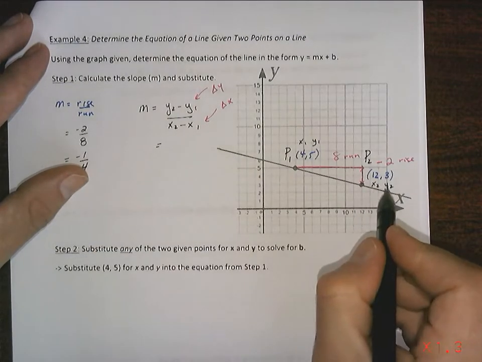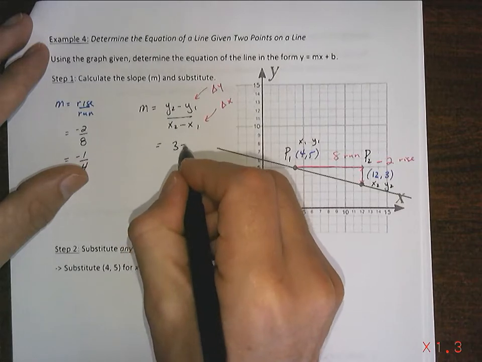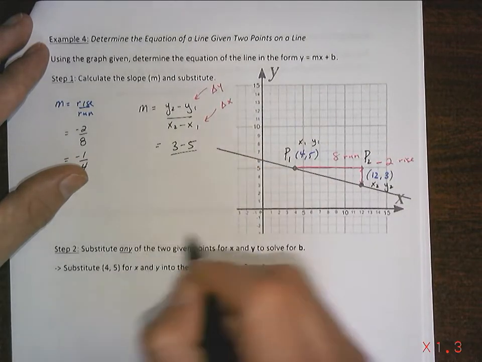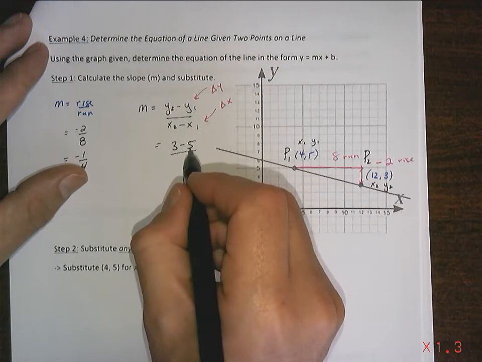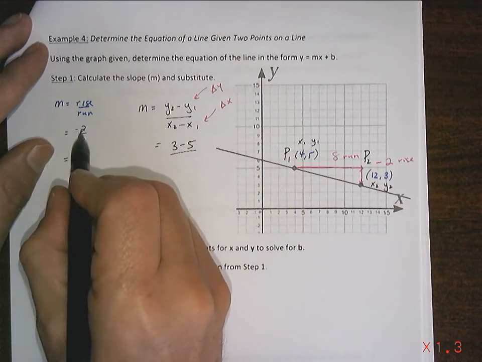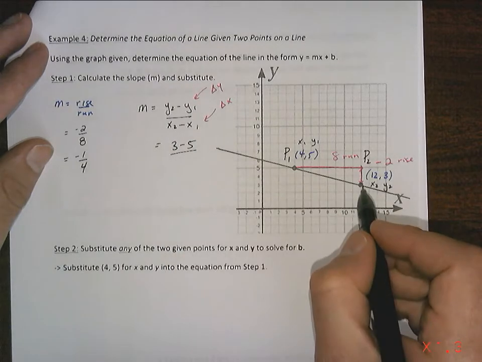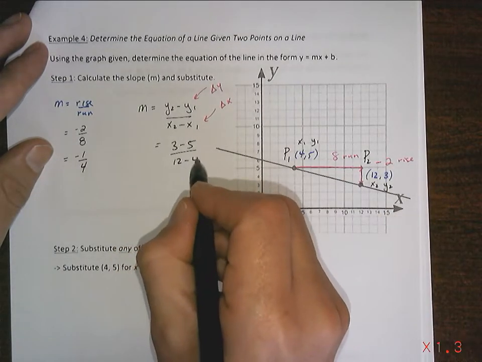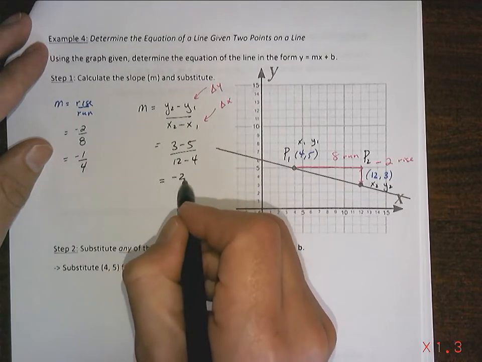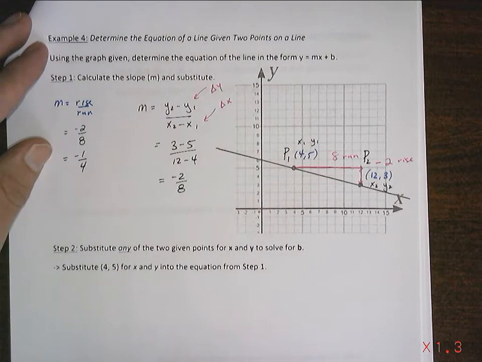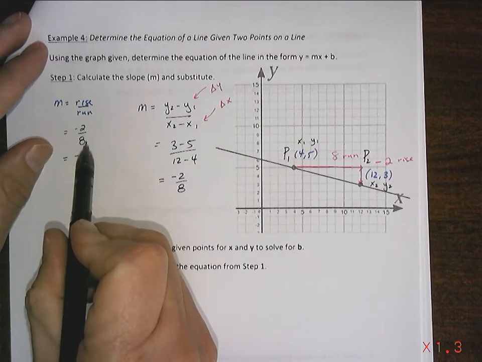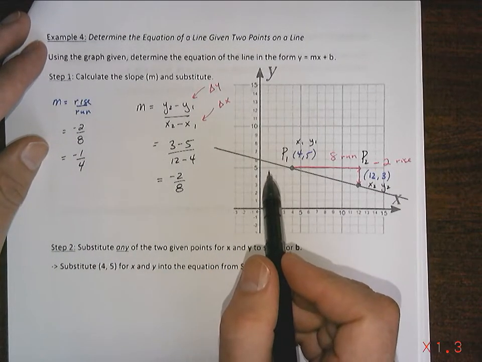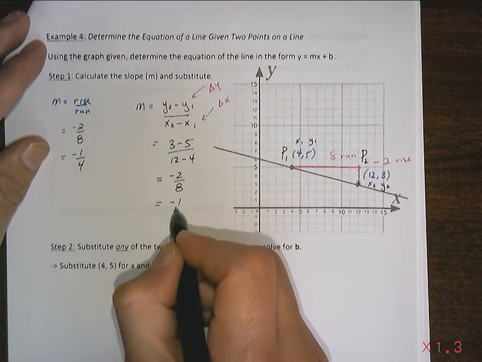So it's going to be 3, y2 is 3, minus 5 over top of. Now that should give me -2, right? And it does, because that was my rise, -2. Over top of x2, which is 12, minus 4, which is 8. So I'm getting -2 over 8. Notice it's the same as what I had over here. This time I didn't count it. I let the numbers do the work. And this becomes -1 over 4.